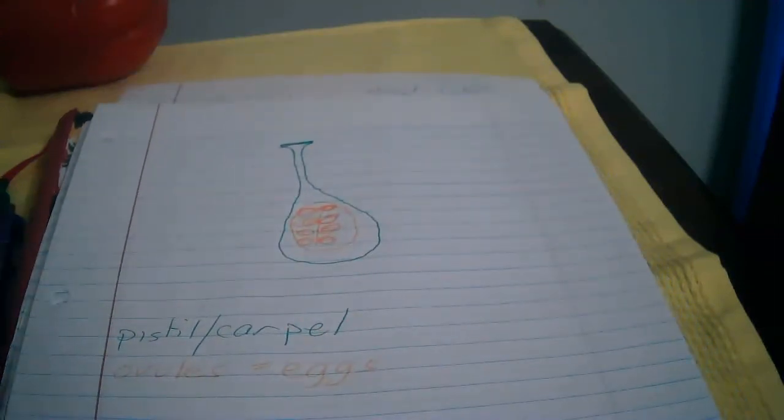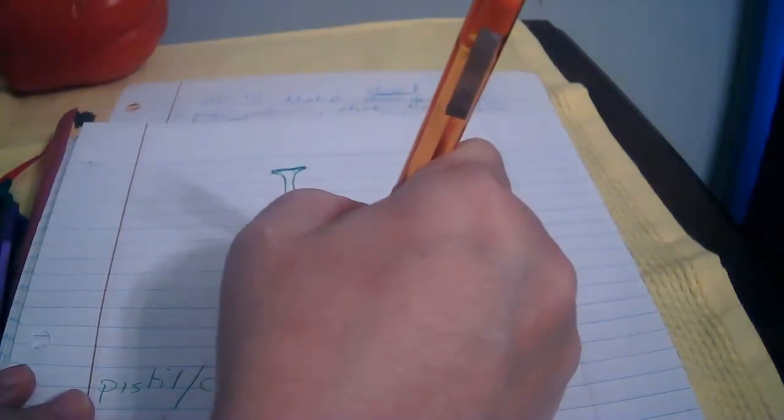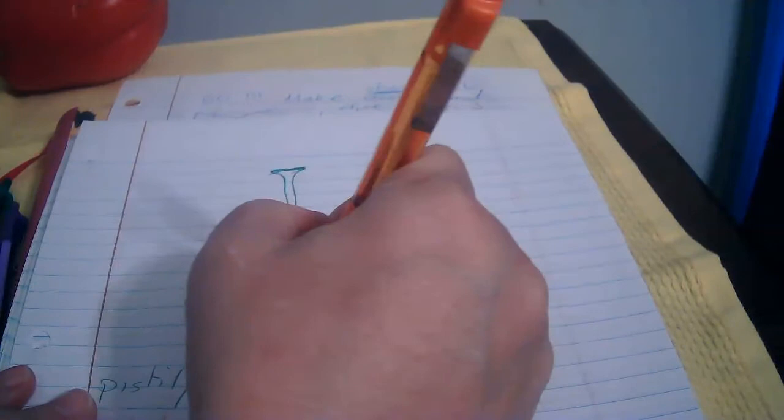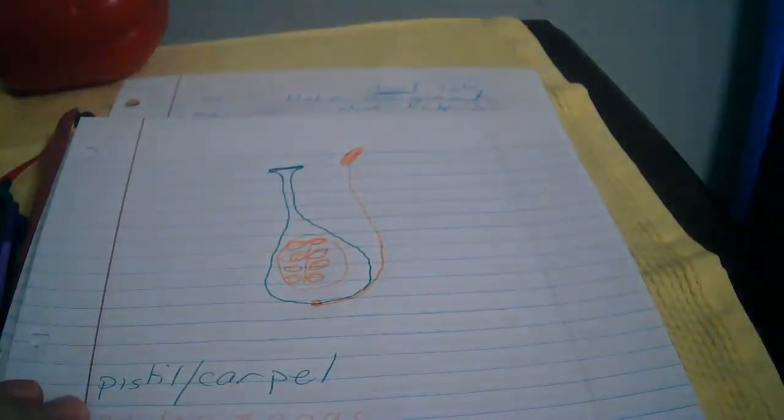Then I think I'm going to do these in orange too. We're going to have our male parts, and I'm not going to draw very many, but they come from a place about right here at the bottom of that pistil, and they're going to come up. Sometimes they'll be above, but that is called a stamen, and I'm just going to draw one just so you can see what it looks like.